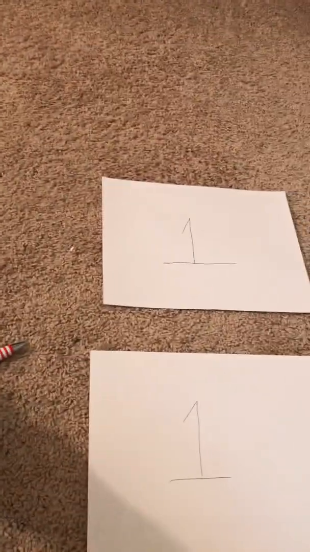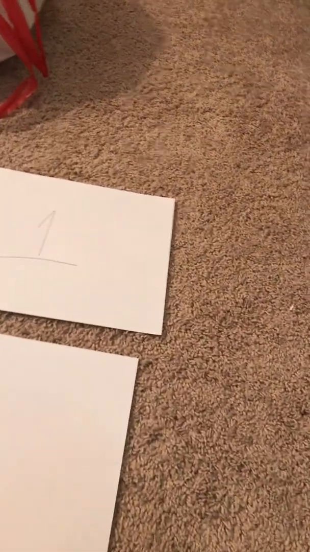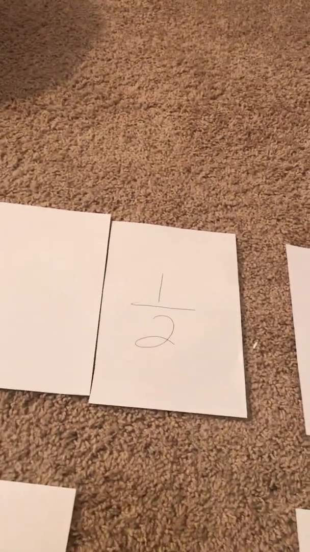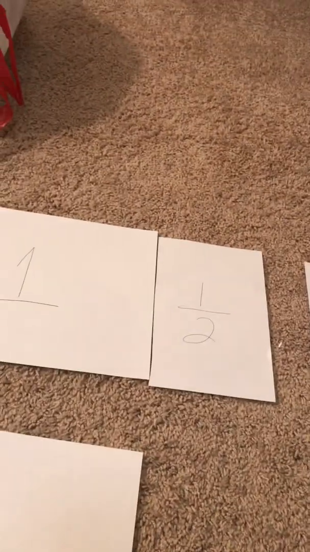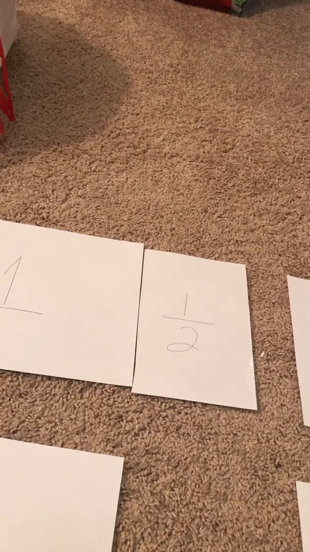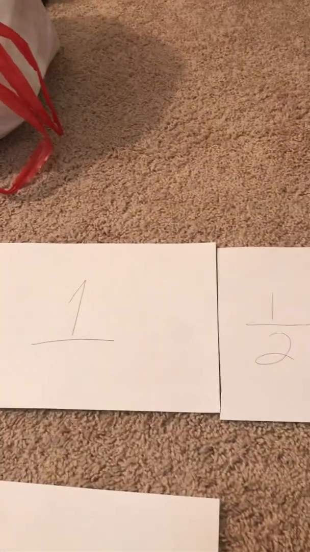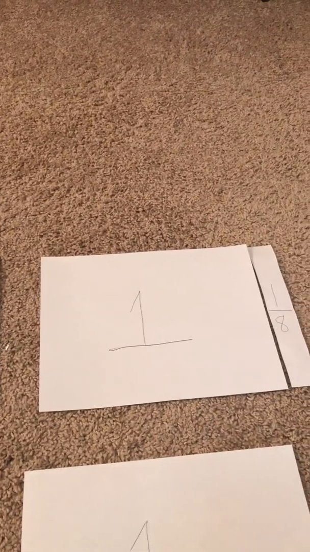Then it asks you to start doing some math. Okay. Where you're going to add the cut pieces of paper to the whole sheets of paper. So that represents 1 1/2. And say we want to do an equation: 1 1/2 plus 1 1/8. So 1 1/2 plus 1 1/8.